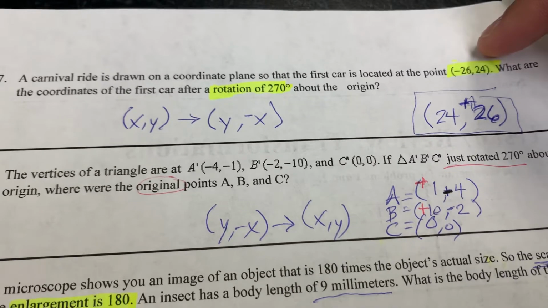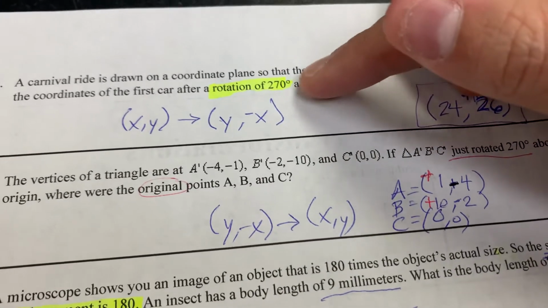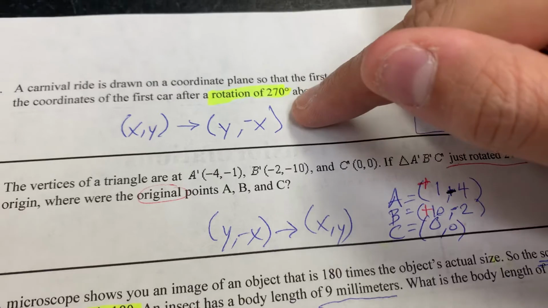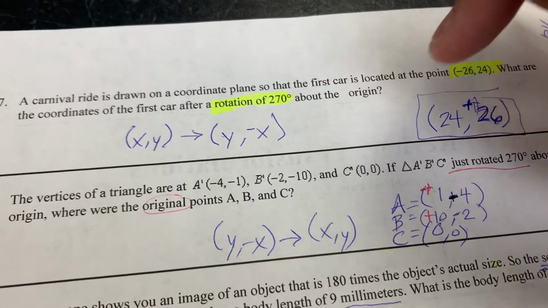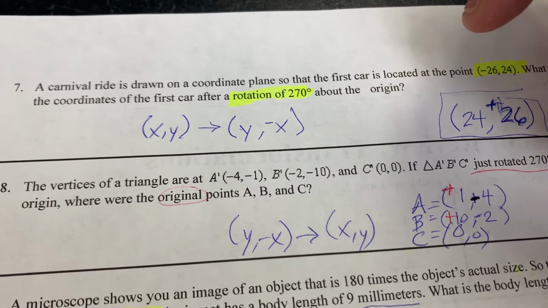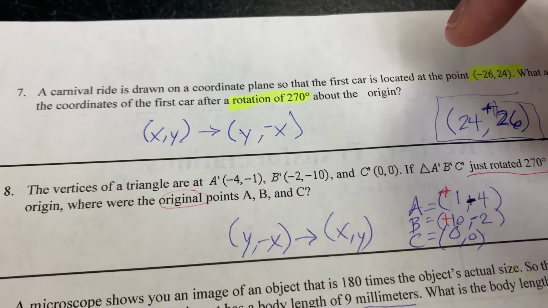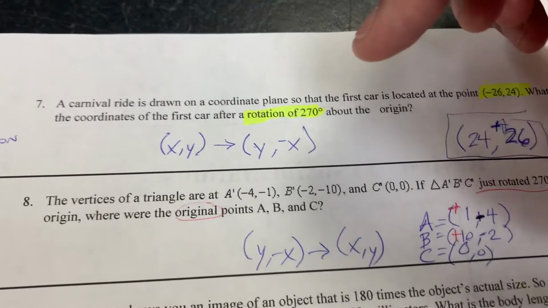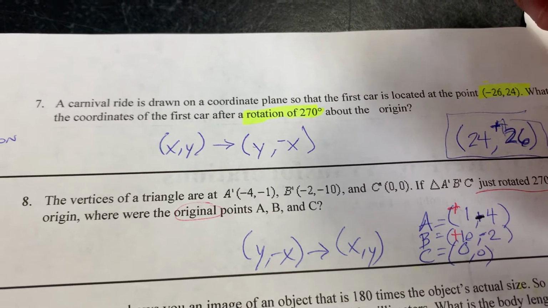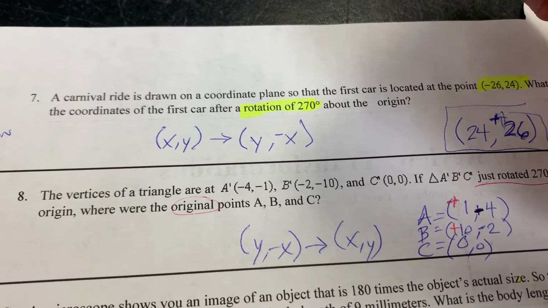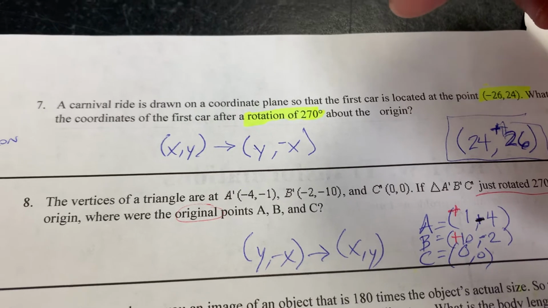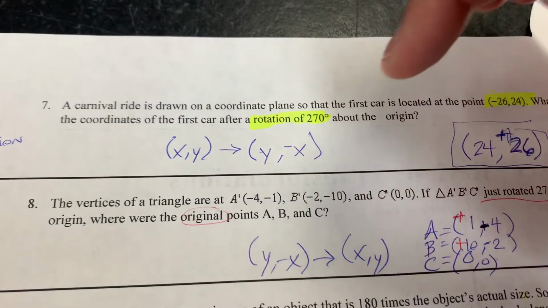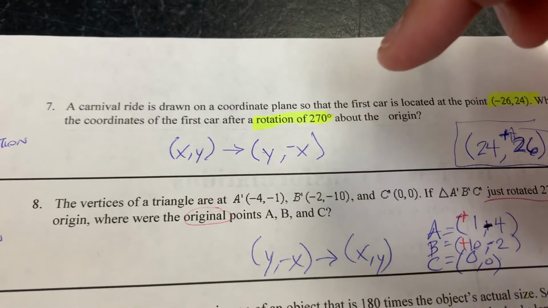Okay, the point is you need a point here. If you're going to rotate 270 degrees, this is your rule here. I don't have the rules here, but if you go in the module for 8.1 in Canvas, the first thing it has there are the translation rules. You can find the rotation rules on there.